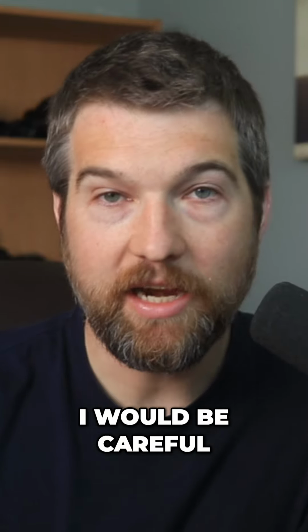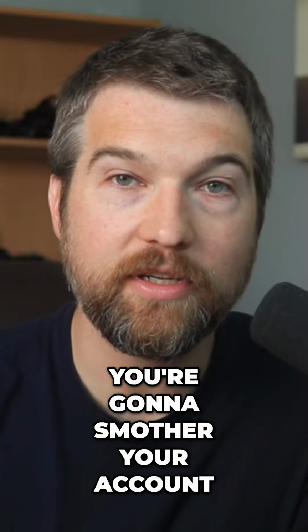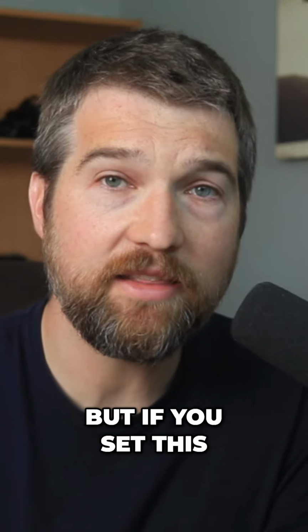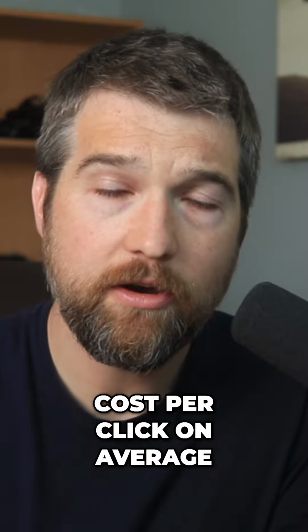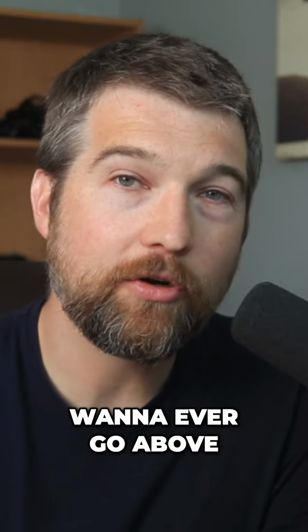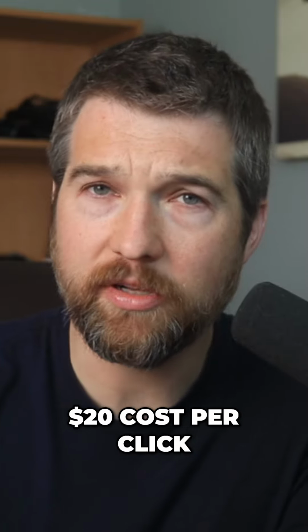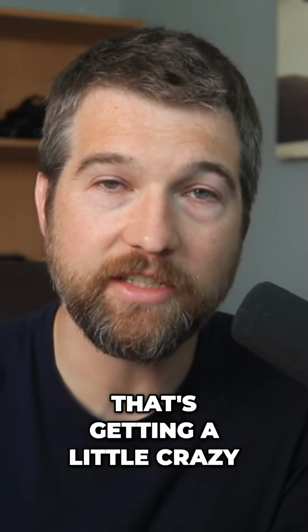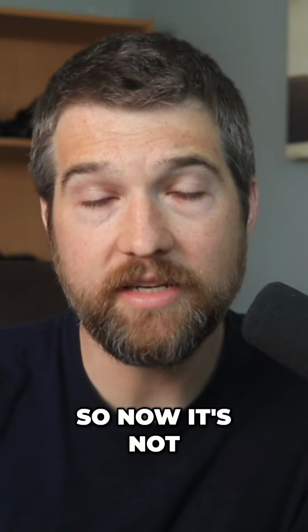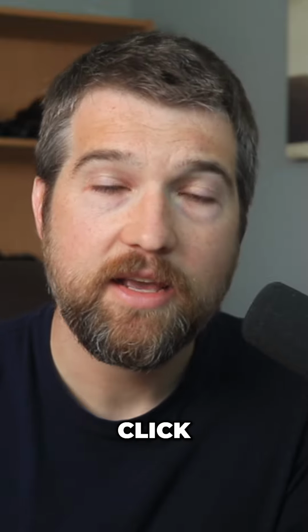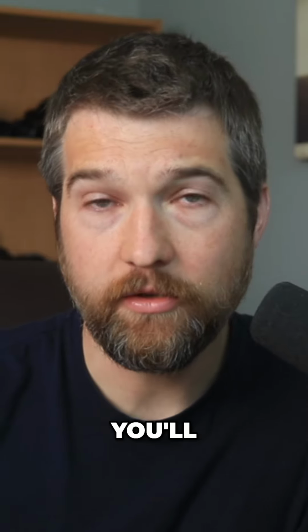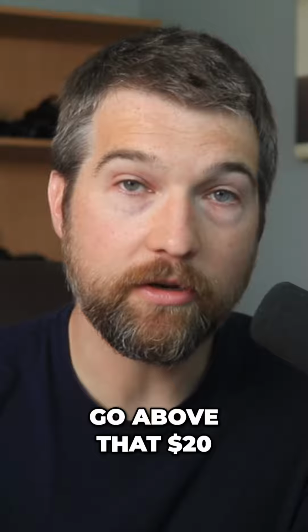So I would be careful with this, because if you set it too low, you're going to smother your account. But say for example you're in that same scenario, you had the $10 cost per click on average. So maybe you don't want to ever go above $20 cost per click, because you're like, that's getting a little crazy. So you put a $20 limit on it. So now it's not going to spend more than $20 cost per click. You'll notice it'll never go above that.